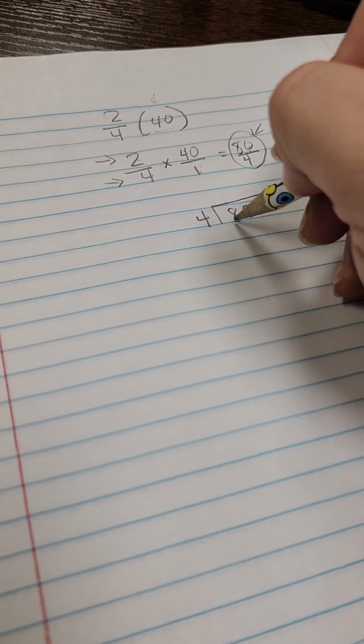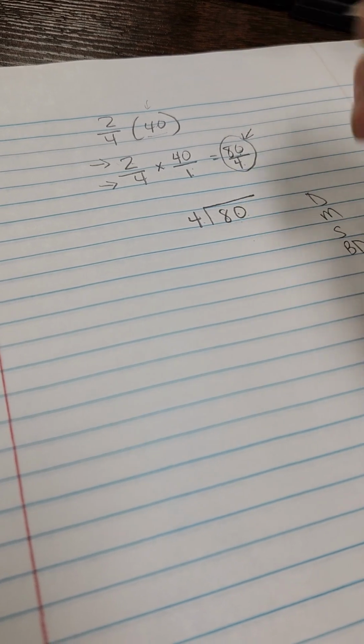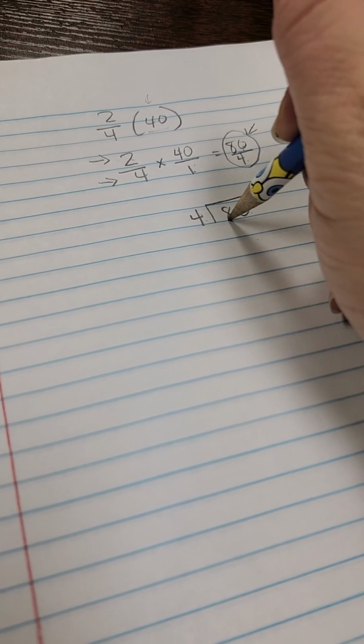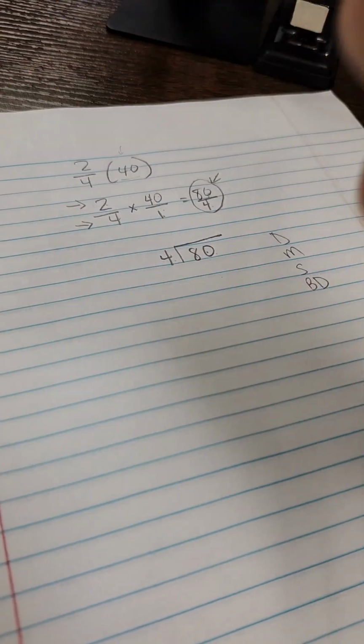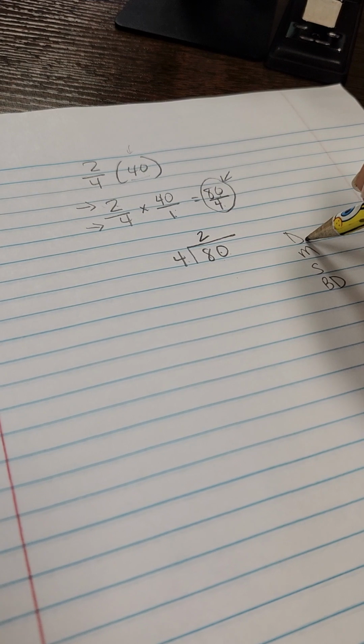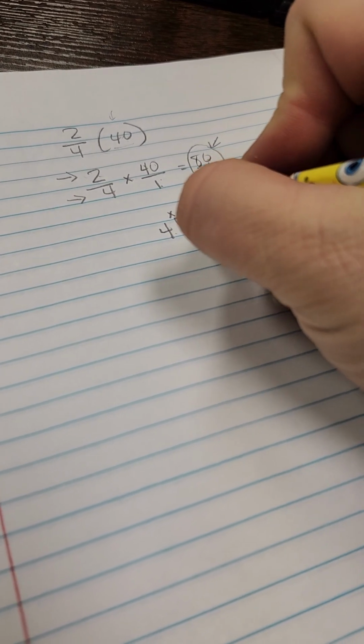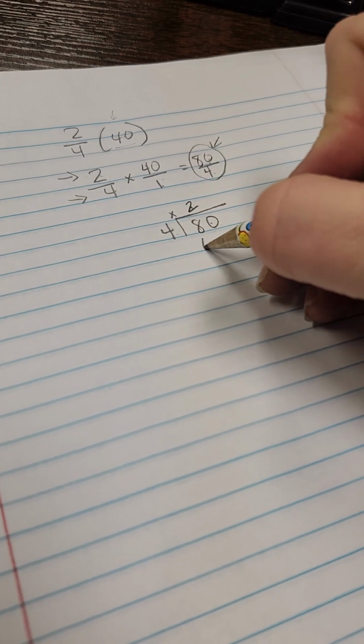So let's just do the 8. That's much easier. If I have 8 people in my arena and I can pull out 4, 4, 8. I can pull it out twice. Now that's the divide. Now I multiply. I do 4 times 2, and 4 times 2 is 8.